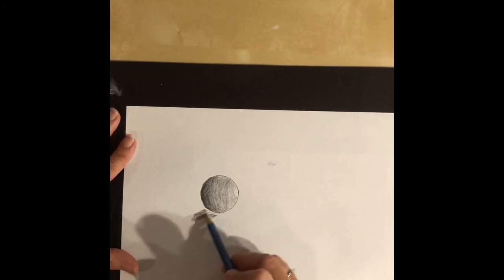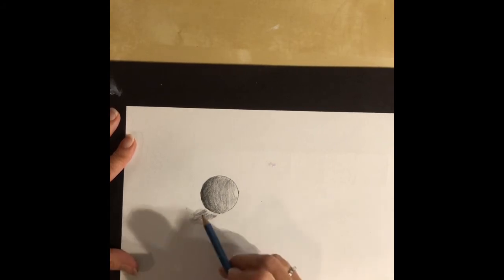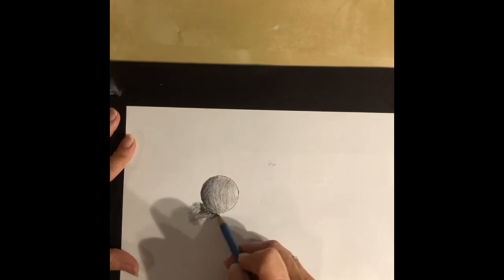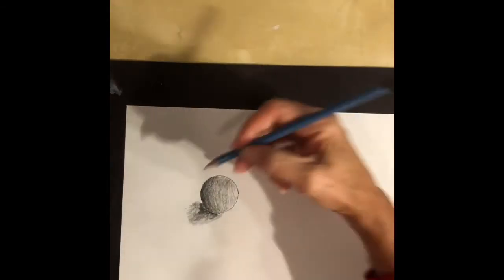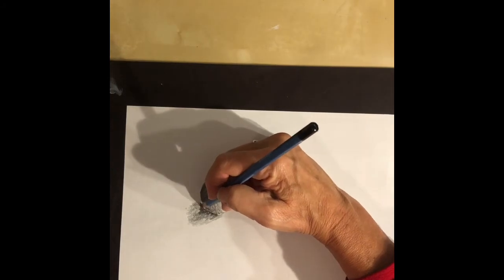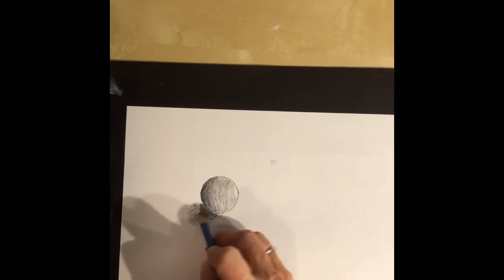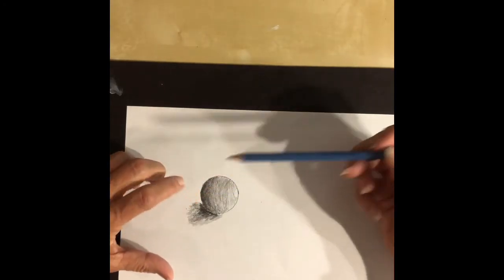which is, of course, lighter the farther away you get from the sphere. And it's darker right up underneath. Okay, so there's my little shadow. The shadow actually really helps pop it off the page. And I know that some of you already know how to do this. So that's the basic thing. Dark on the far side.